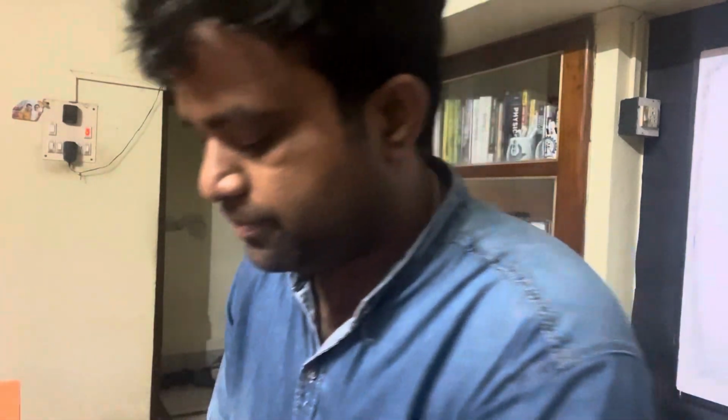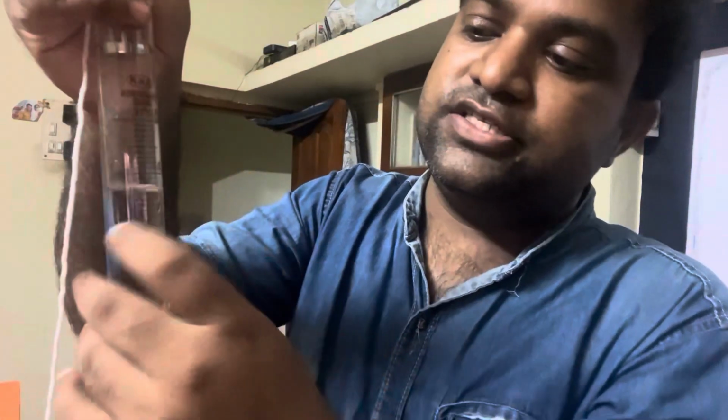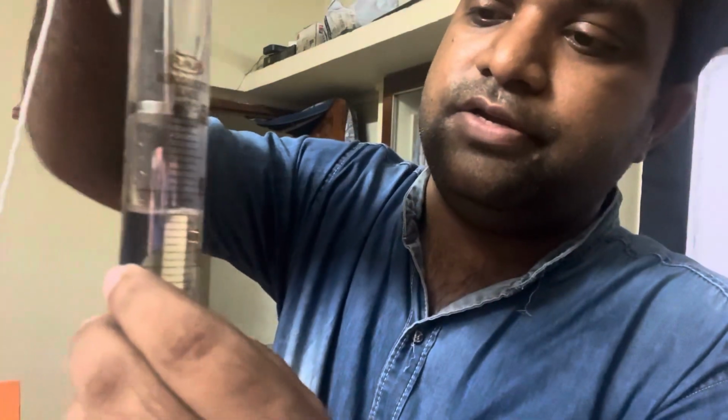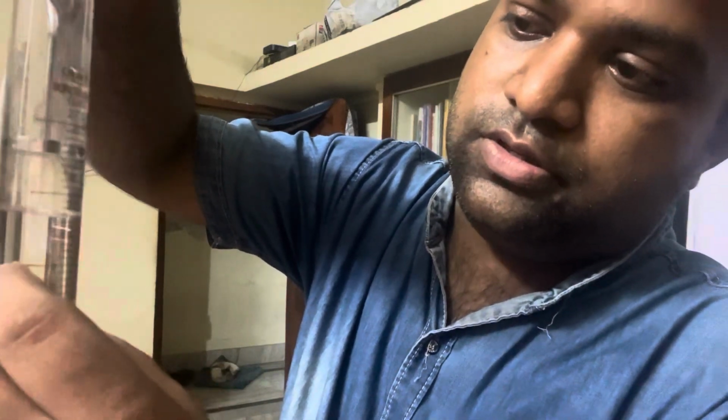So I'll tie it with the thread, then I'll dip it. So tie it with a massless thread. Okay, now it's ready. This is my thread, this is my cylinder. Now I'll dip it and I'll note down the final reading. My initial reading is 38, you can note down. So I'll just dip it and I'll note down the rise in water.